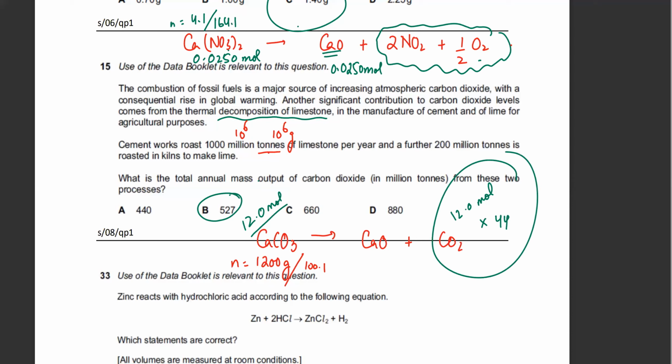Mask question? Yes sir, ये 1200 कहाँ से? 1200 is given over here. Sorry, 1200 is this thing. So this guy is roasting 1000 million tons and a further 200 million tons is roasted. So what's the total million tons roasted? 1200, right?